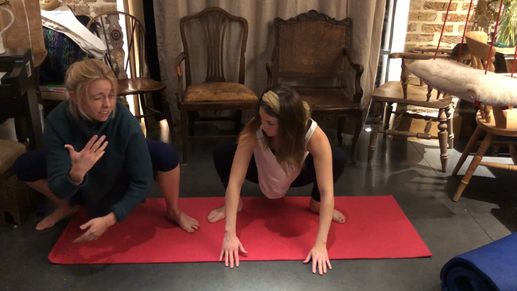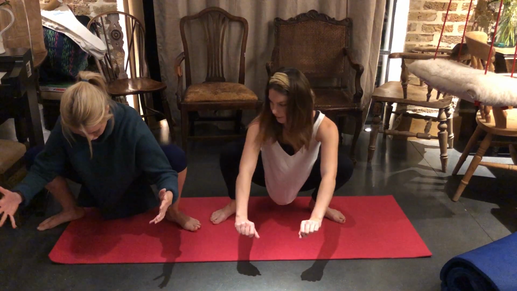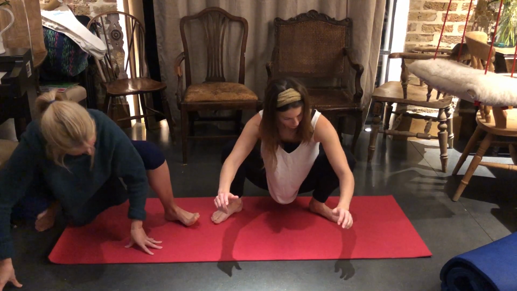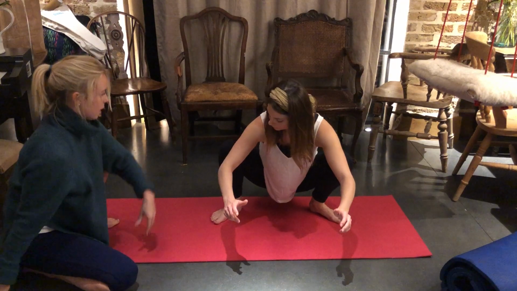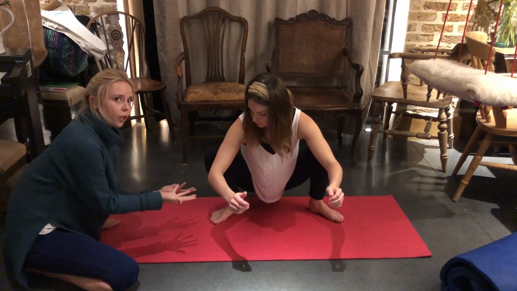Great. And I quite like to add a bit of movement into Malasana to begin with. So you can do a shift from side to side, feeling into the arches of your feet. Good. Spread the toes out wide. Great. Holding it here. Now, there's so much going on with Malasana.